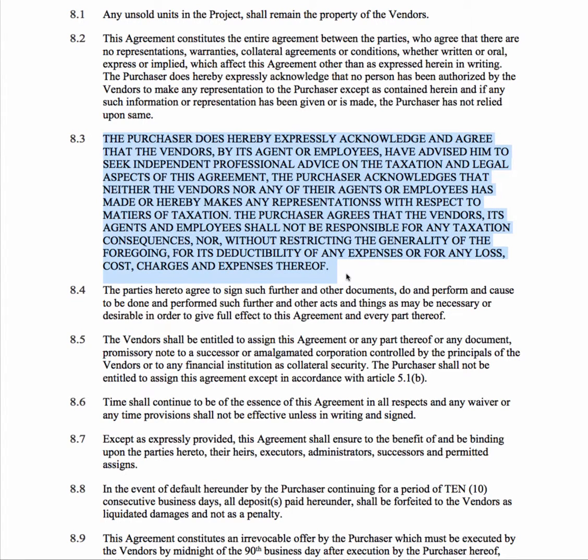Wow, this is another. The purchaser does hereby expressly acknowledge and agree that the vendor, by its agents or employees, has advised him to seek independent professional advice on the taxation and legal aspects of this agreement. The purchaser acknowledges that neither the vendor nor any other agents or employees has made or hereby makes any representations with respect to matters of taxation.